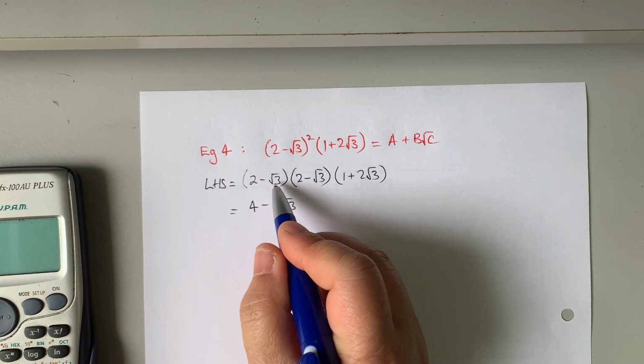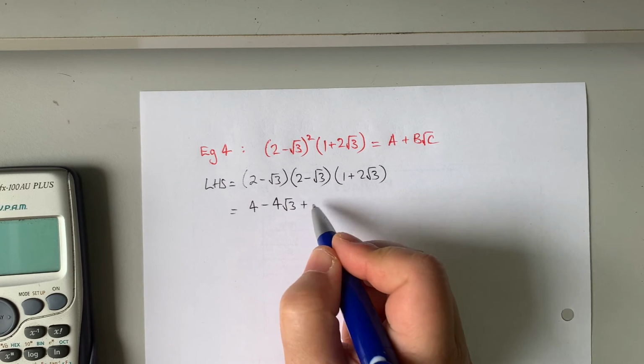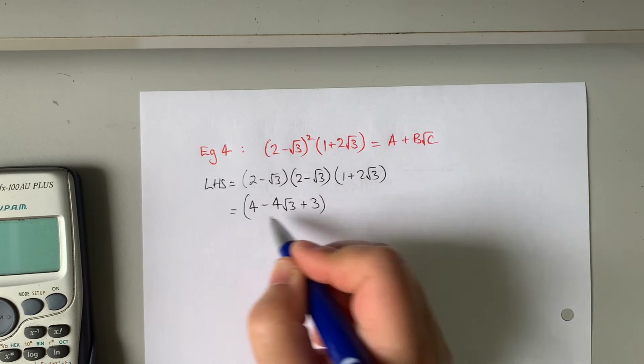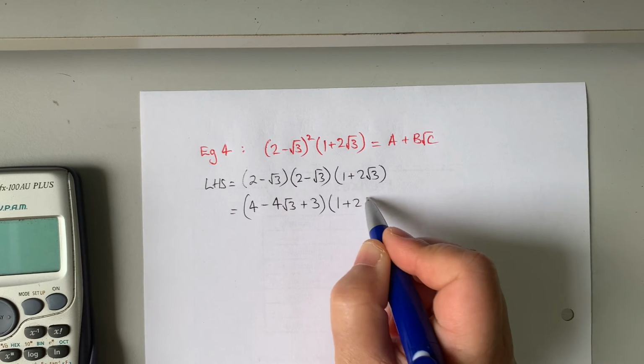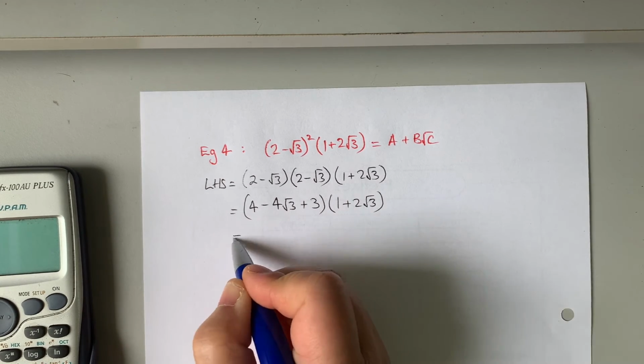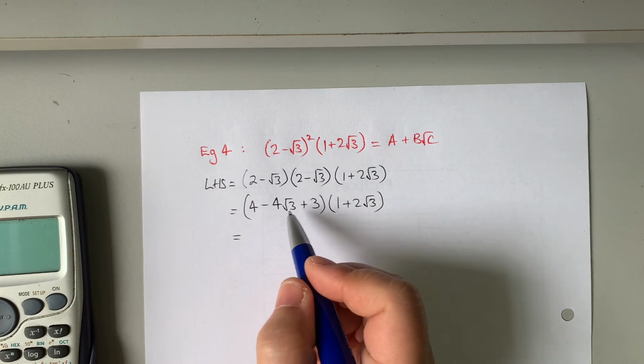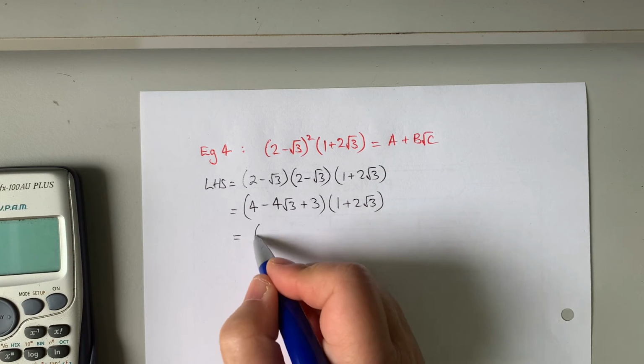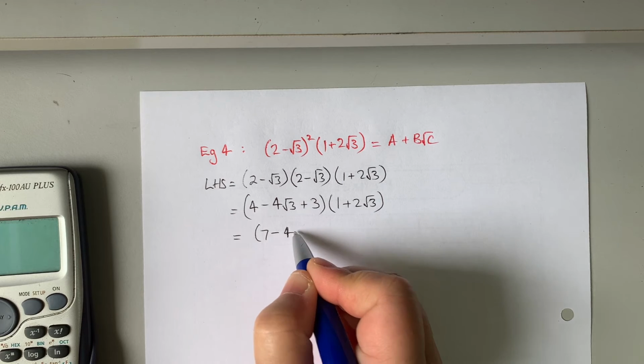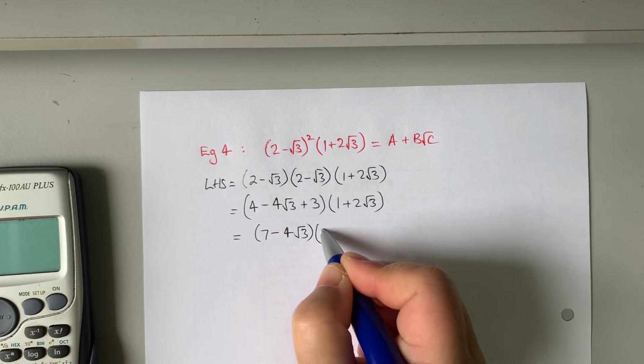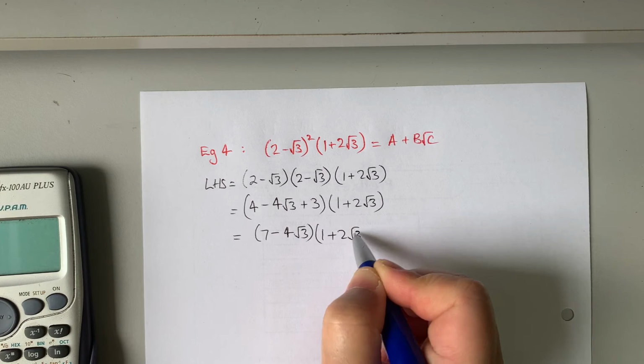And then minus root 3 times minus root 3, that will give us plus 3 times 1 plus 2 root 3. Let's just quickly simplify that first bracket. 4 plus 3, so that gives me 7 minus 4 root 3 times 1 plus 2 root 3.